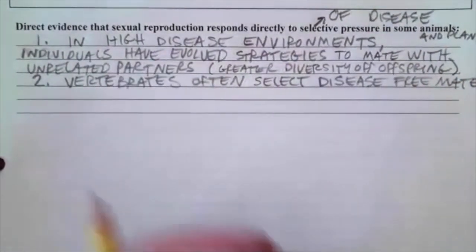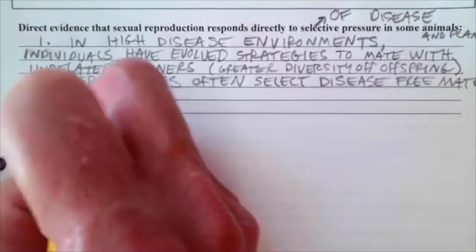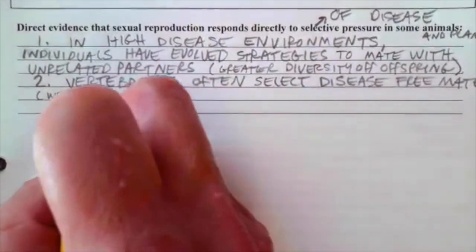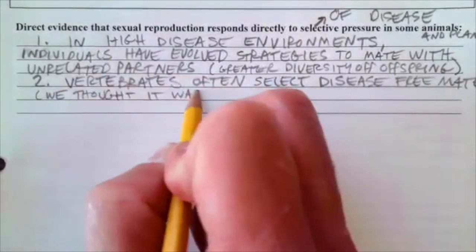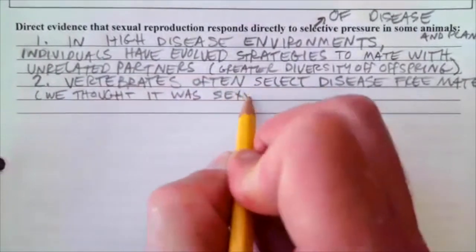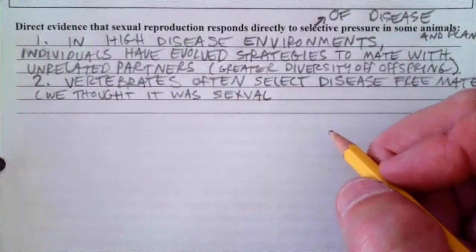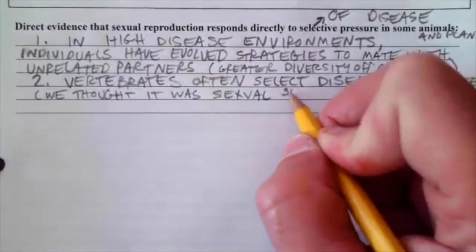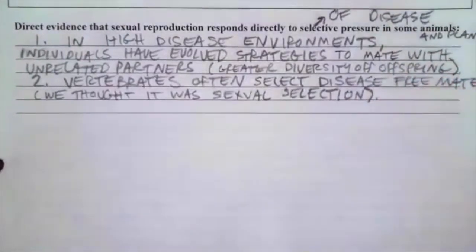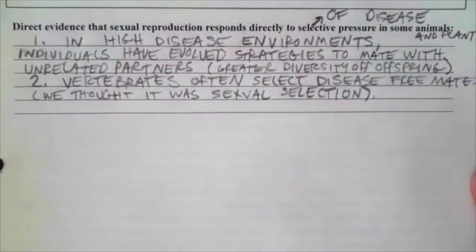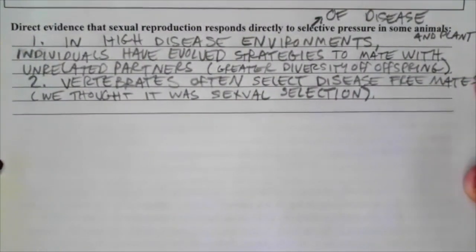Okay, and these are stories where we thought we were observing sexual selection, right? But it turns out if you're selecting for a more fit mate, that's actually more like natural selection. Sexual selection, once investigated more as an evolutionary force, more and more examples of it turn out to be the organisms actually choosing a disease-free mate.